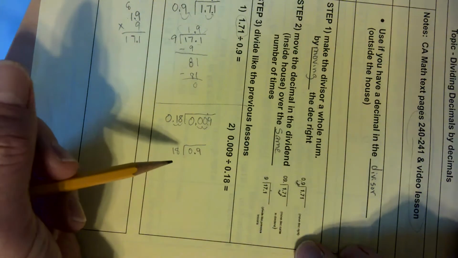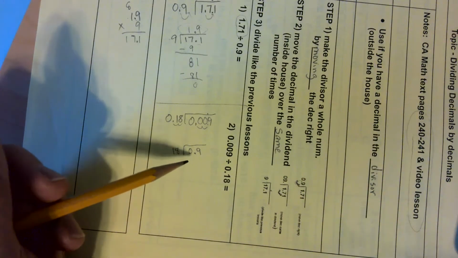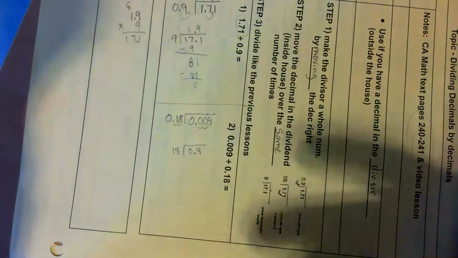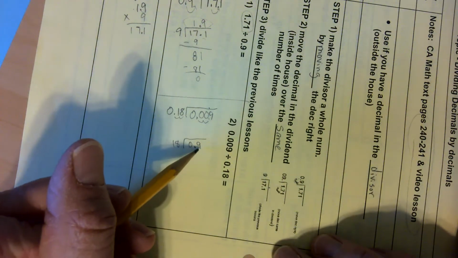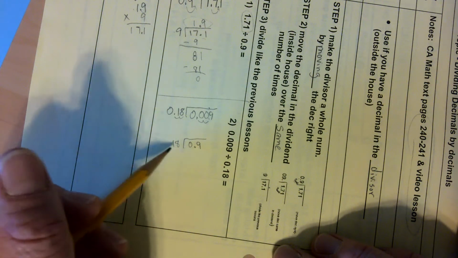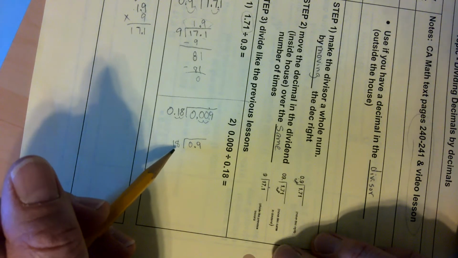Now in elementary school, you might be like, wait a second, 0.9 is less than 1, and I'm going to divide that by 18. I can't do that. It's got to be a larger number that you're dividing into. Not anymore. Middle school math, it's going to be a very, very small number, but you can do it. Just like taking almost one whole candy bar, 0.9, and dividing it in 18 pieces. Everybody's going to have some chocolate, but they're not going to have very much. So let's go ahead and do this.